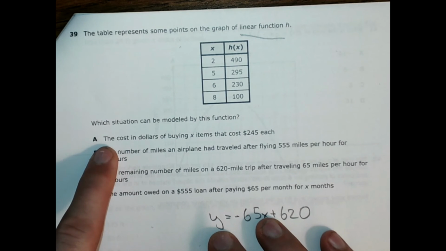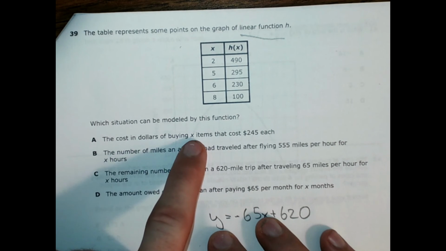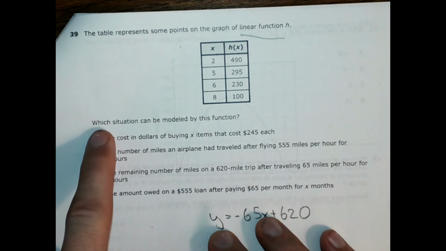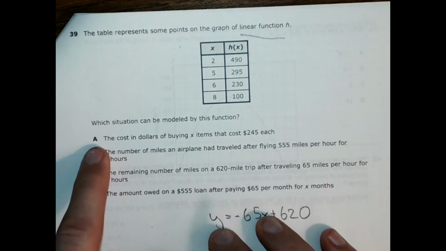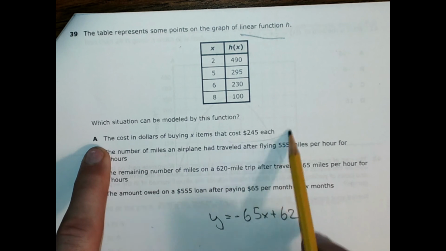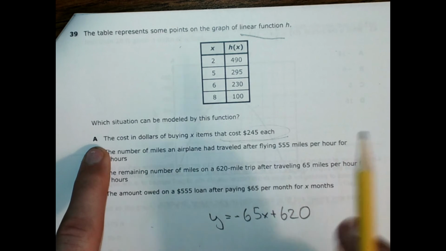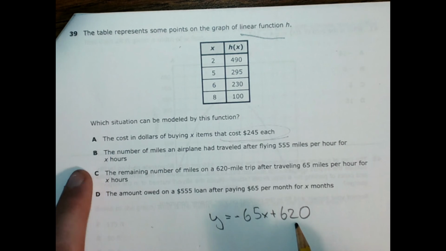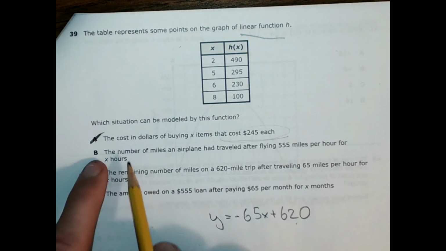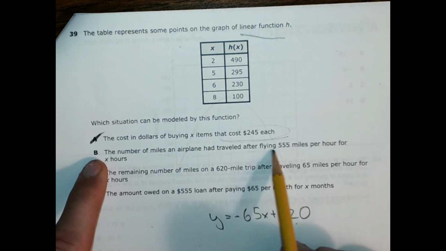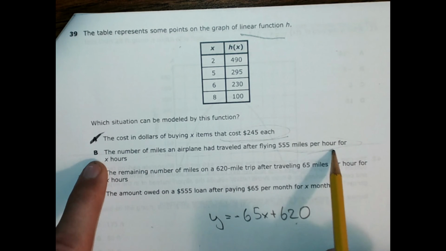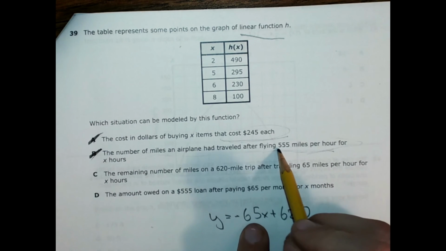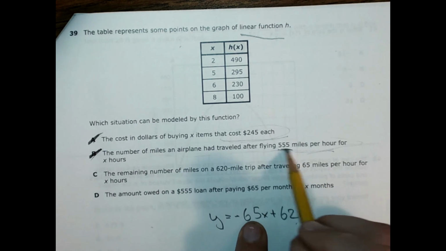The cost in dollars of buying X items that cost $245 each. So which situation can be modeled by this function? This one would not work because it is not taking into account a y-intercept of 620. The number of miles an airplane has traveled flying 555 miles per hour. That is definitely wrong because my slope is not 555.